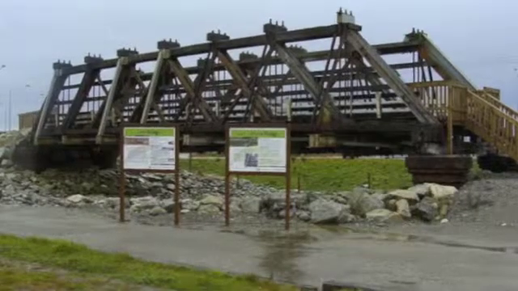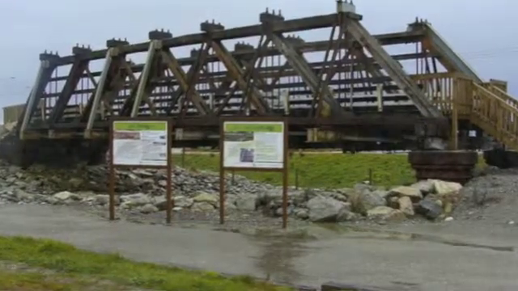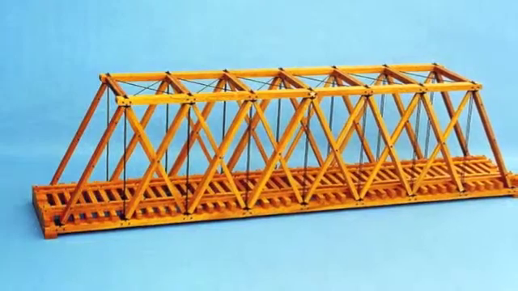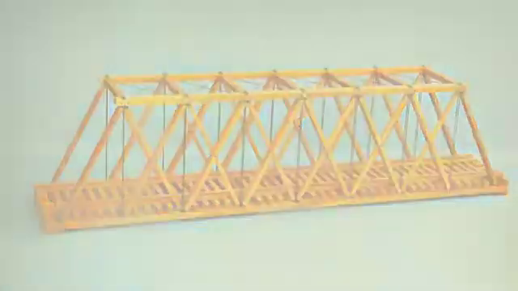The Howe truss bridge uses metal vertical tension rods and timber diagonal compression members. Its use of both wood and metal materials led to it being known as a combination truss. It is a simple bridge to build.